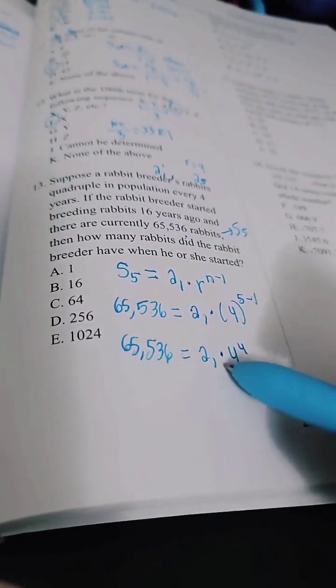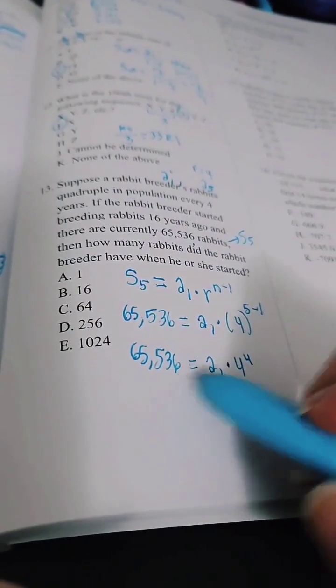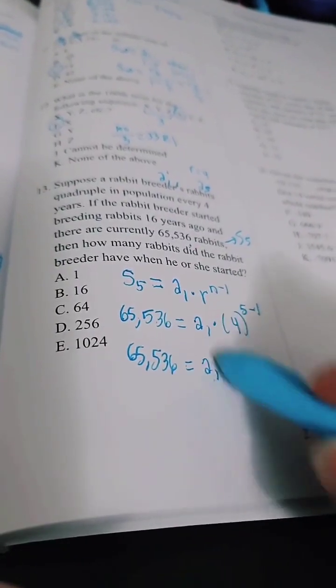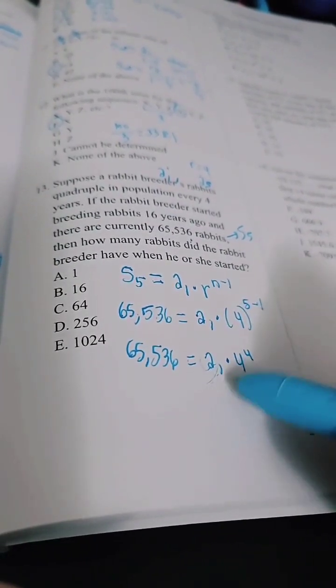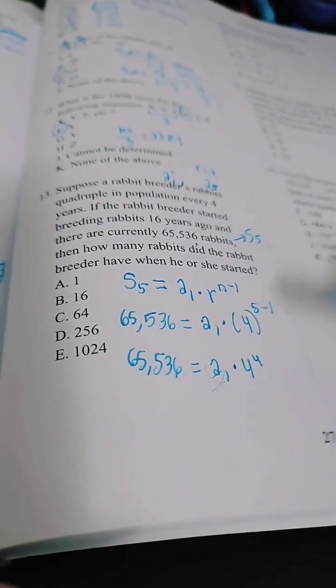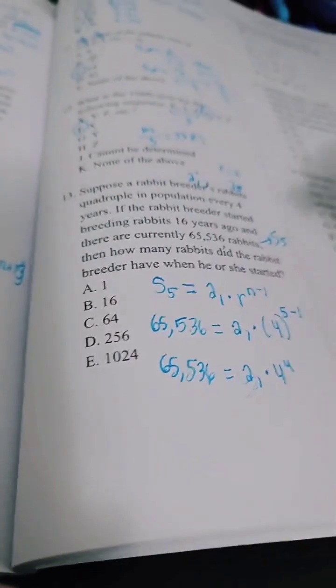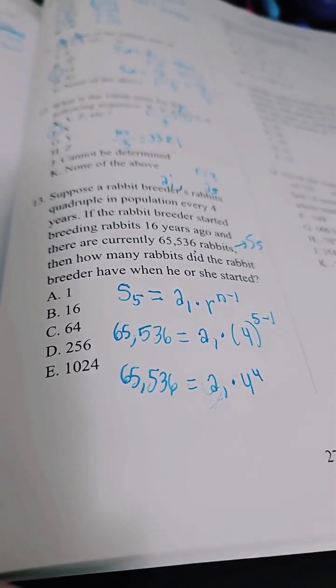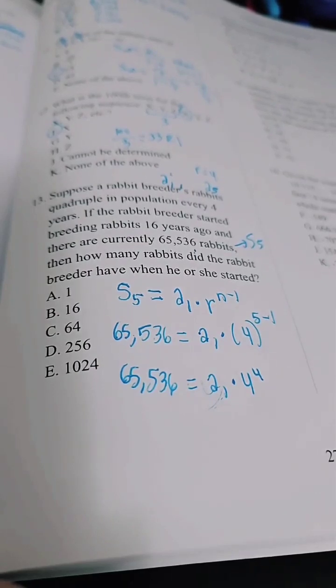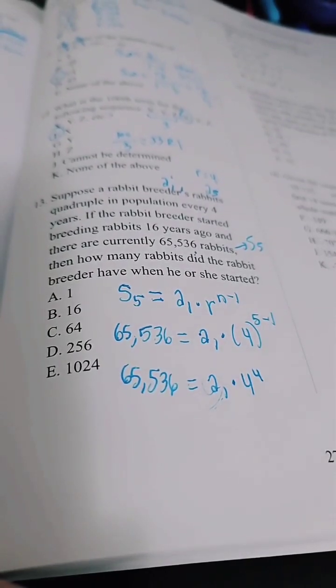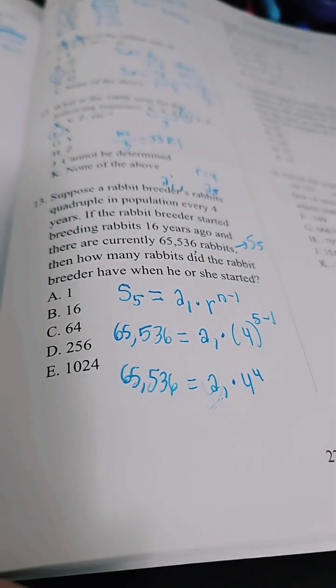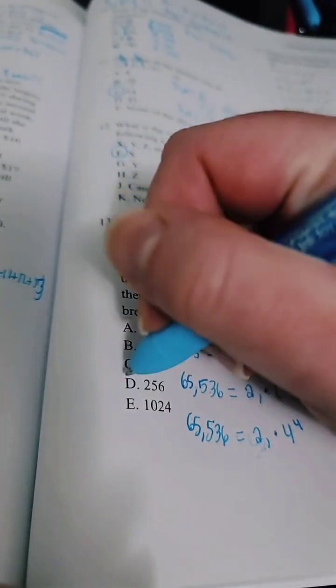So now all we have to do is just do 65,536 divided by 4 to the 4th power, and that gives us the first term in our sequence, A of 1, which is how many rabbits they had when they started. So let's do that. Remember, you can use a calculator on the ACT and on the SAT for half of it, but you wouldn't be doing sequences. So then what we're going to get is 256, which is D.